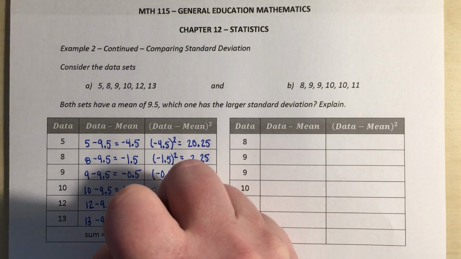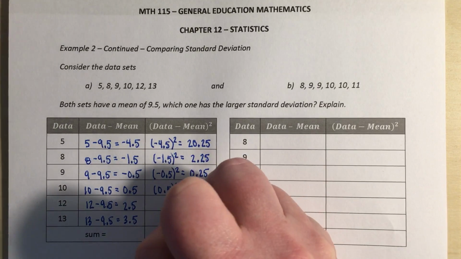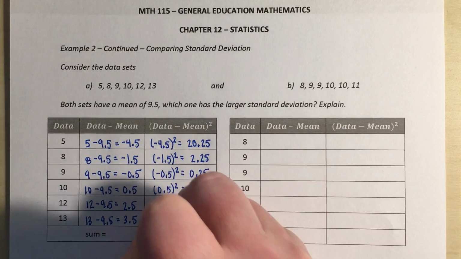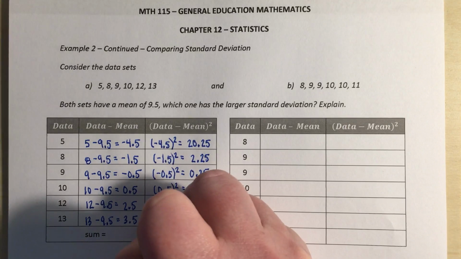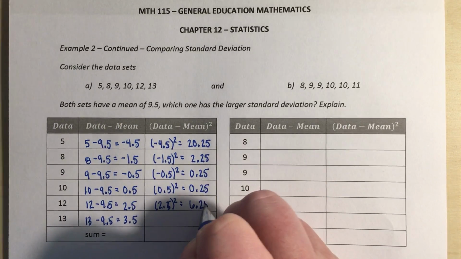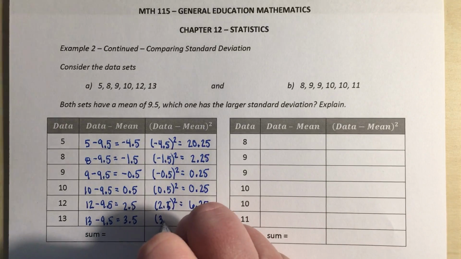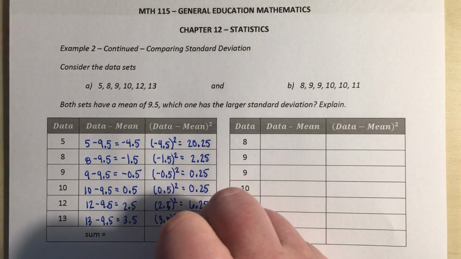We do a positive 0.5 squared. It also gives us a positive 0.25. 2.5 squared gives us 6.25, and 3.5 squared gives us 12.25.